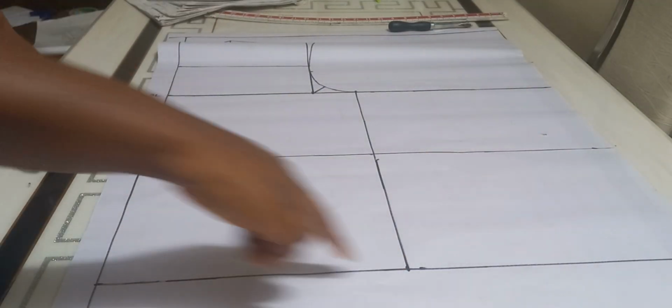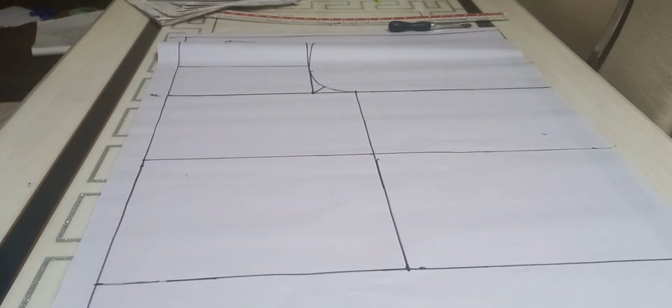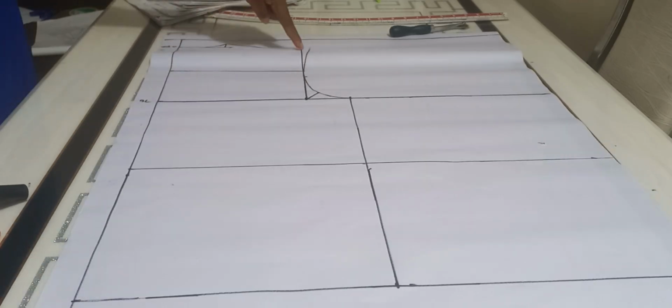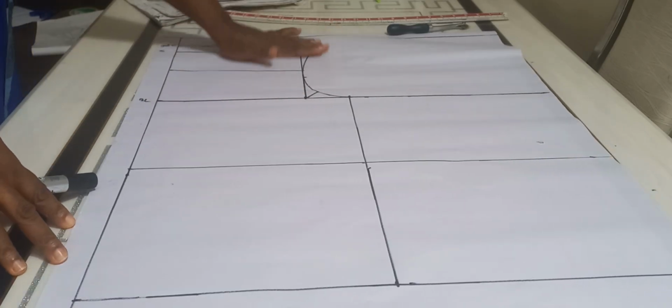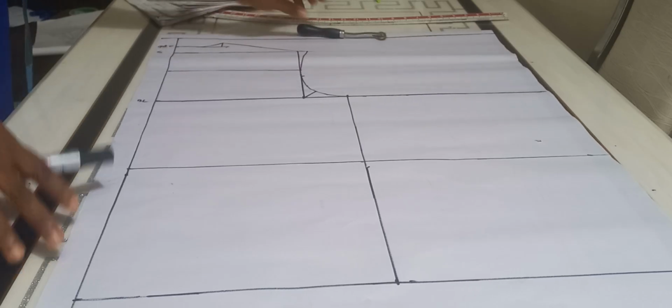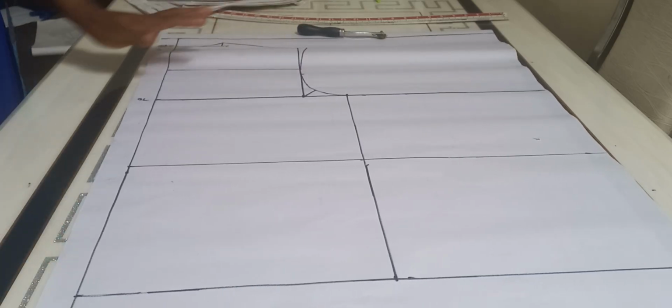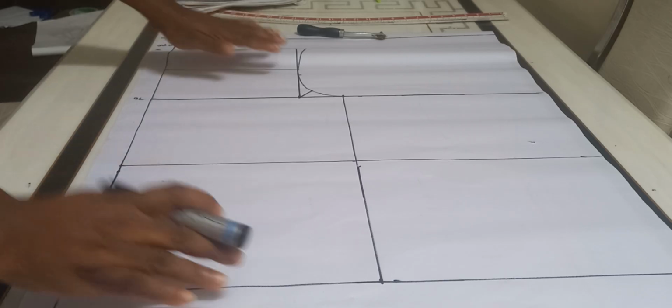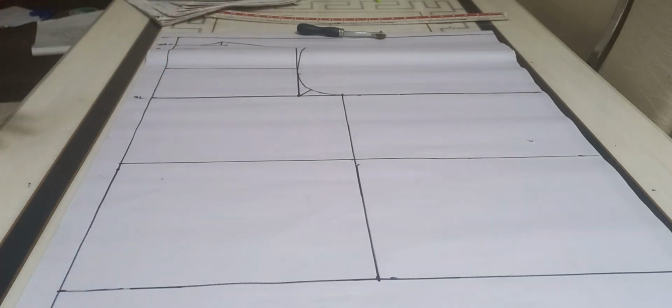Remember how I got this measurement is that I divided my hip into 4. Can you see my armhole? I didn't emphasize on it. See how my armhole is resting. See my shoulder too. So we are almost done with our back.